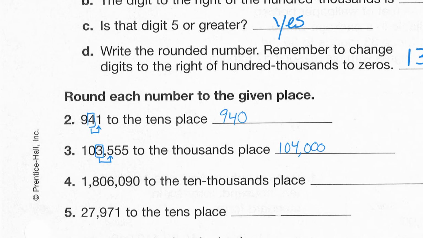Okay. Next, we have this number to the 10,000s place. Where is the 10,000s place? That's ones, tens, hundreds, thousands, 10,000s. It's a 0 right there. That's the 10,000s place.